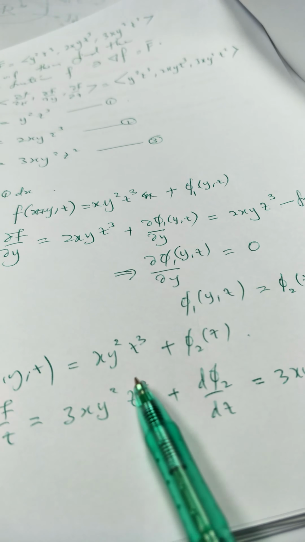This is from equation number 3. Now from here, these are equal, so there's 0. So we have d phi 2 dz is equal to 0. Therefore phi 2 is equal to just a constant c.